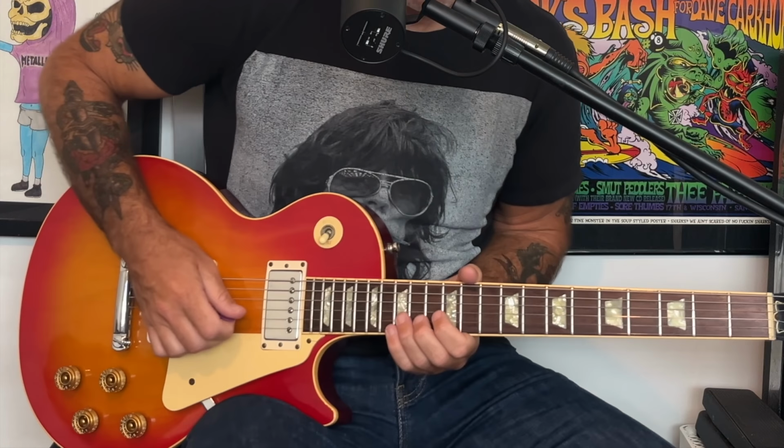To my ears, it sounds like we've got kind of that D minor pentatonic situation that we had before, where it doesn't sound out of key, but it doesn't sound great. So now let's try playing the G major scale over it.